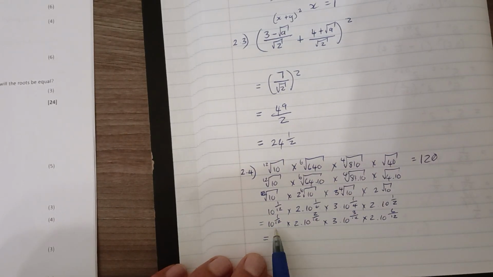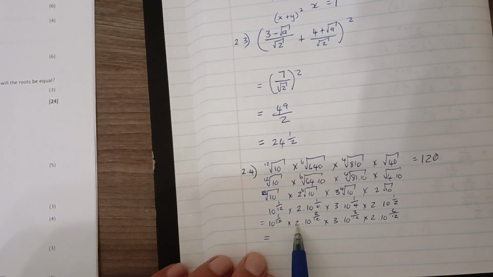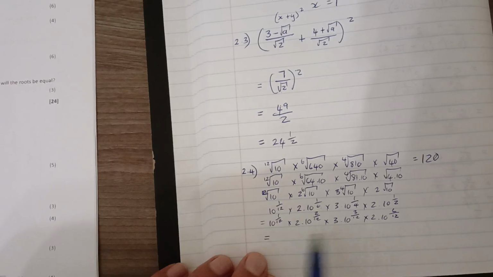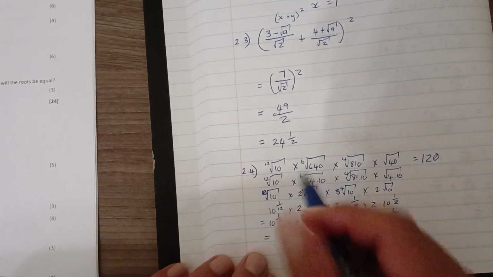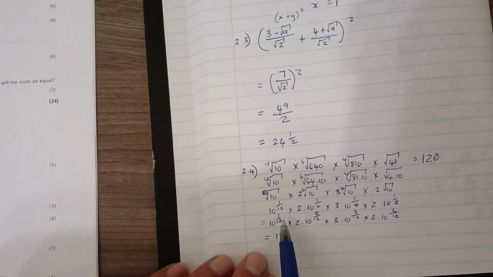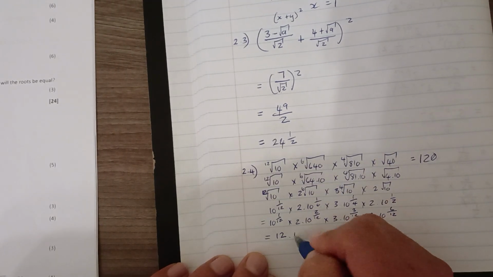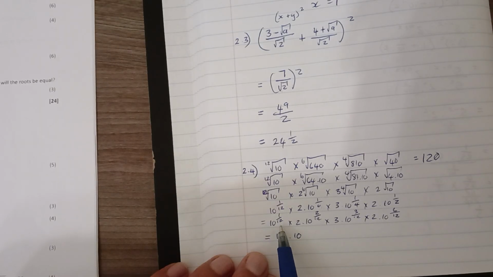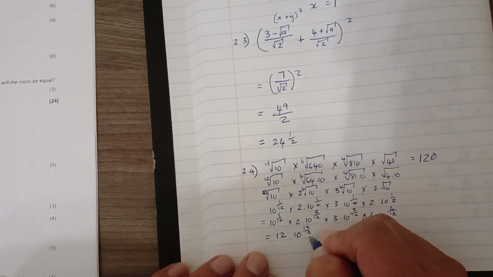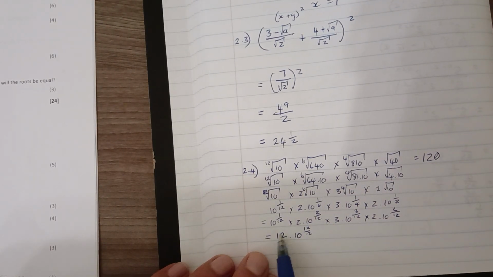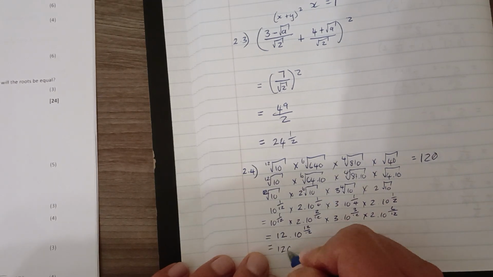Okay, now I'm going to multiply these numbers. It doesn't have the base 10s, just these constants. So 2 times 3 is 6 times 2 is 12. And then if I add all these fractions together, we've got a base of 10. The law of exponents says if I have the same base, I'm going to add the exponents. If I add up all the exponents, that's going to give me 12 over 12, which is the same as 1. So that's going to be 12 times 10, which is 120.